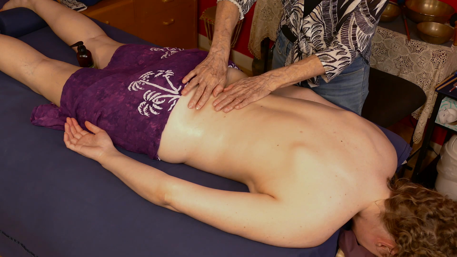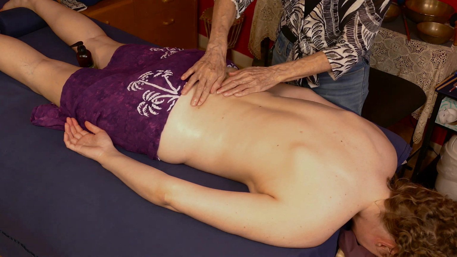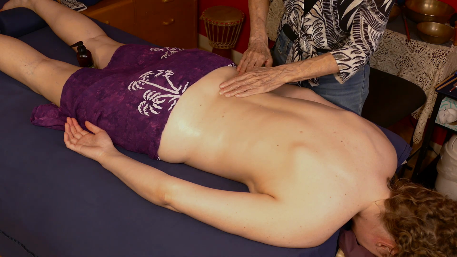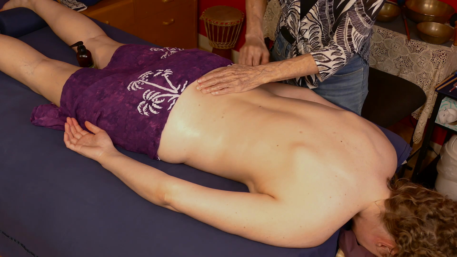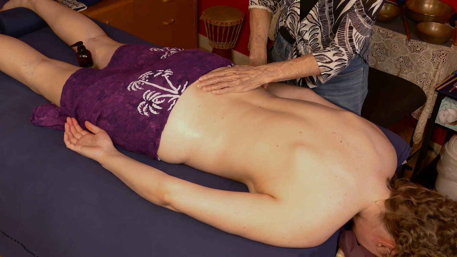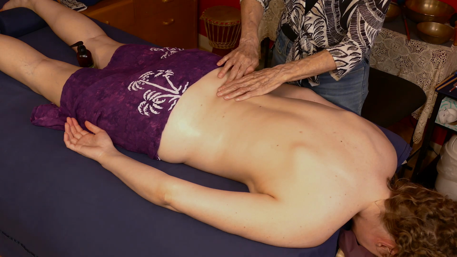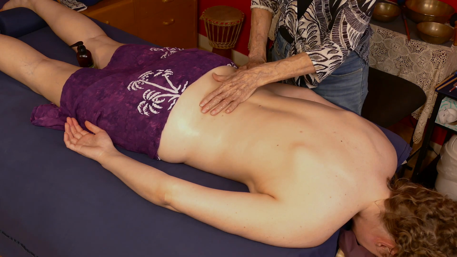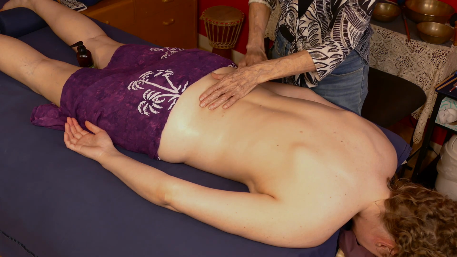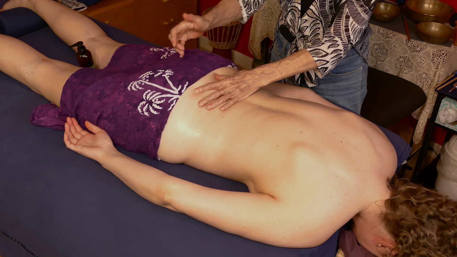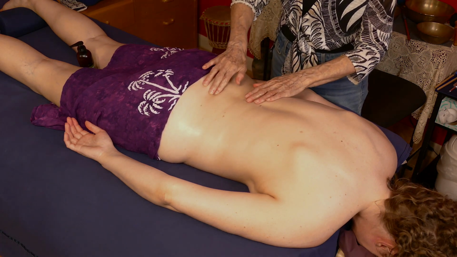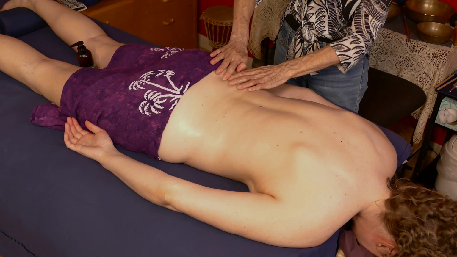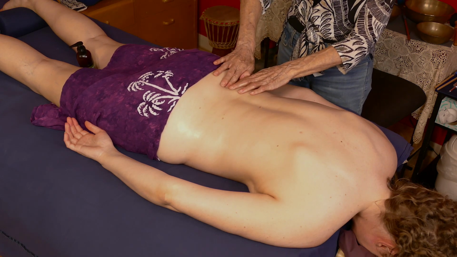And I'm going along the hip line here, and so the SI joint, which is the sacroiliac joint, is where the ilium in the hip and the sacrum come together. The sacrum is kind of triangular shaped, and it goes to a point to the tailbone. The better position that is in, the better position your whole back will be.